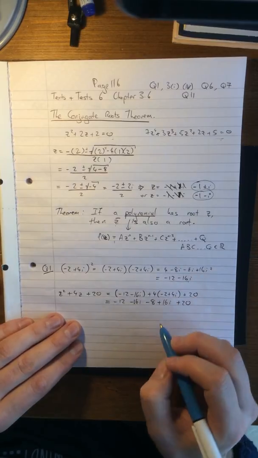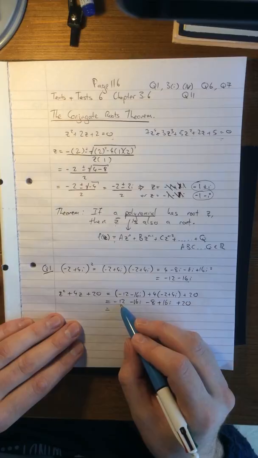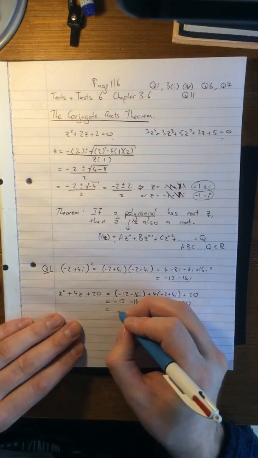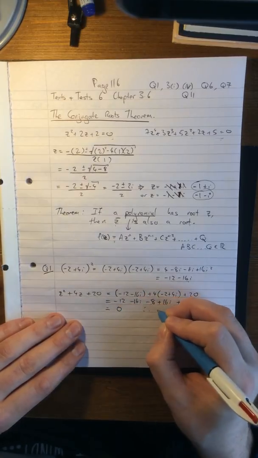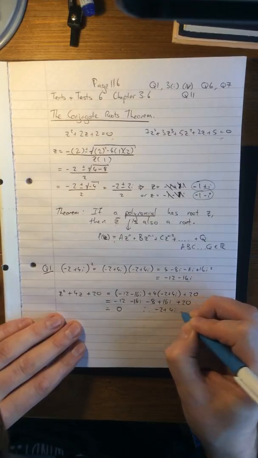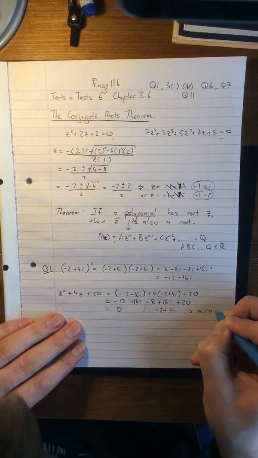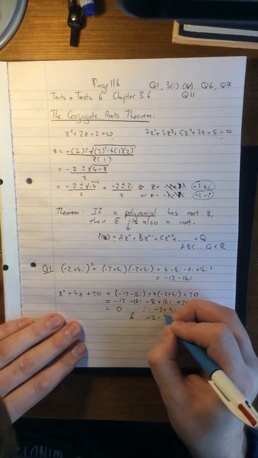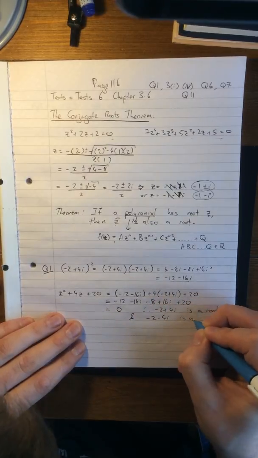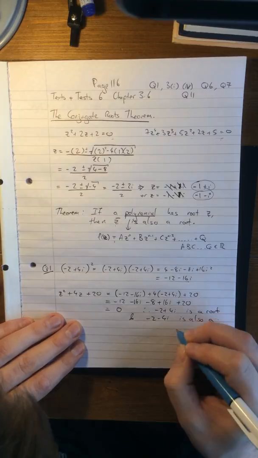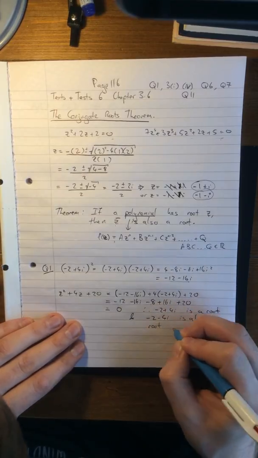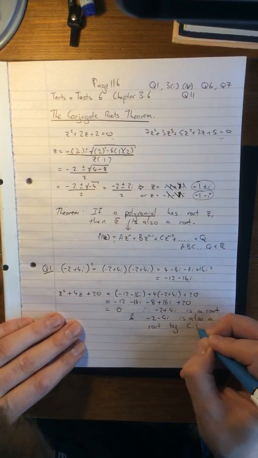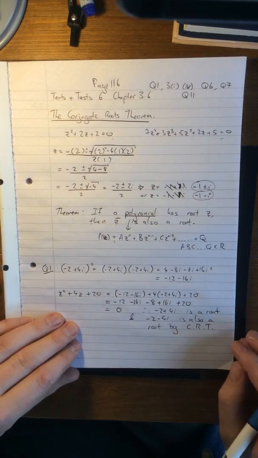Minus 16i plus 16i is 0. Minus 12 minus 8 is minus 20, plus 20 is 0. Therefore, minus 2 plus 4i is a root. And minus 2 minus 4i is also a root by the conjugate roots theorem.